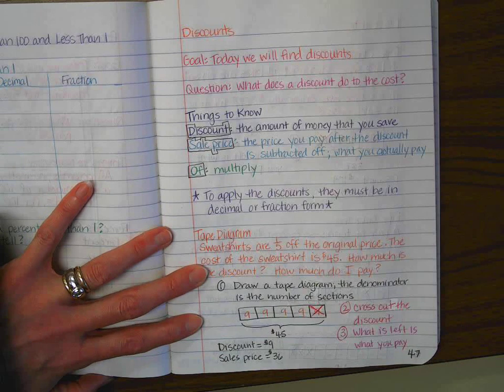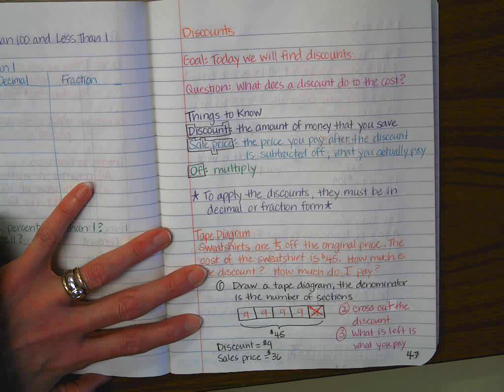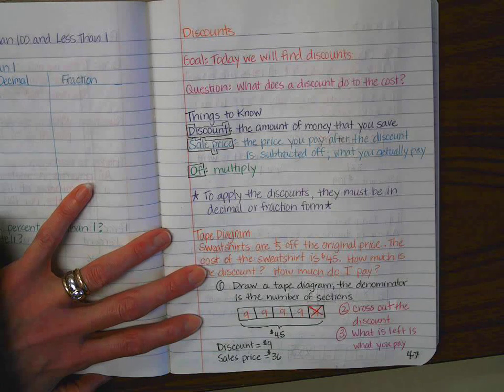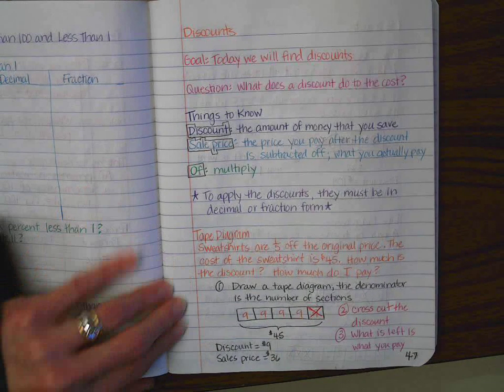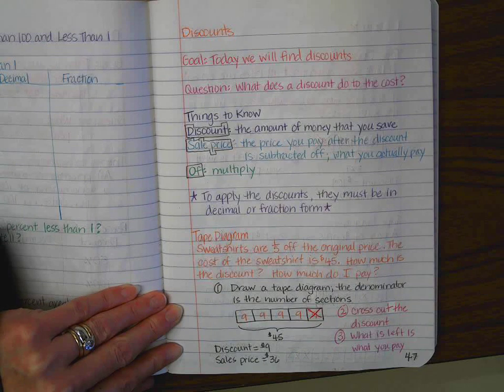All right, my dears, a little quick review on discounts. Tomorrow we will be working on markups, and hopefully that will help you. I am going to look at the tape diagram, revisit that again because it seems to be really helpful.